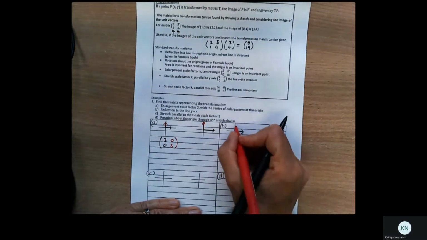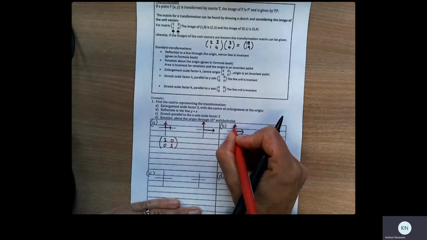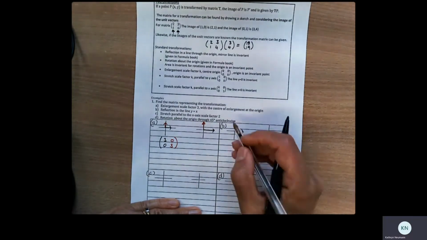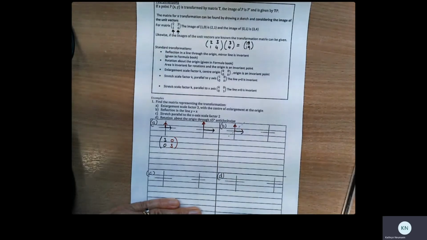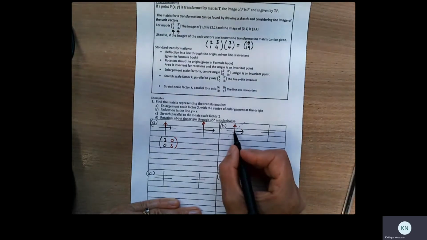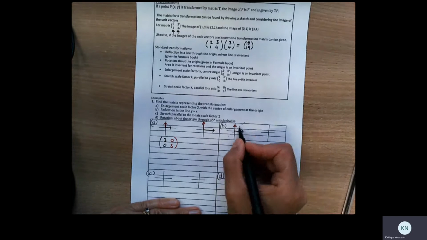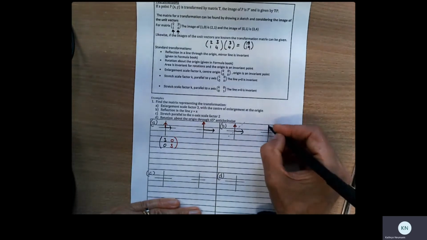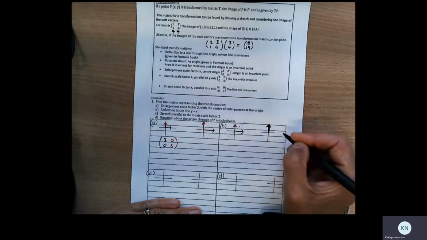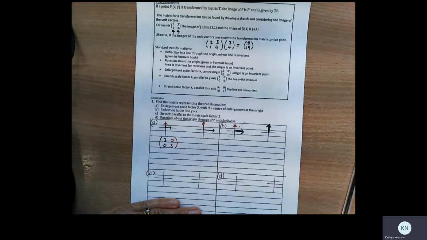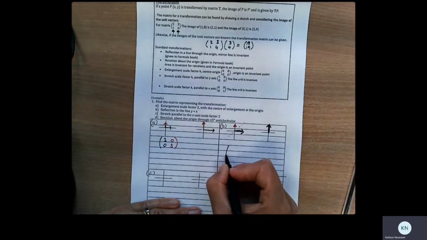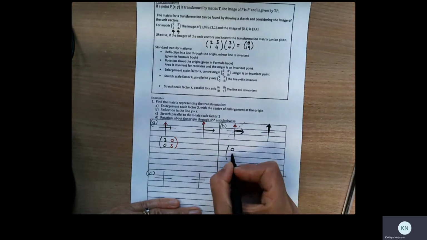For B, reflection in the line y equals x. So I'm going to draw in my starting vectors. I'm going to draw in a dotted line, the line of reflection. And I'm going to think what happens to these 2 vectors. So I'm reflecting it in the line y equals x. So my black vector is going to end up here. So this is the black vector. I'm not sure the colour is coming out well on the video, so I'm going to draw it slightly thicker for the black one. So where does (1, 0) end up? It ends up at (0, 1).